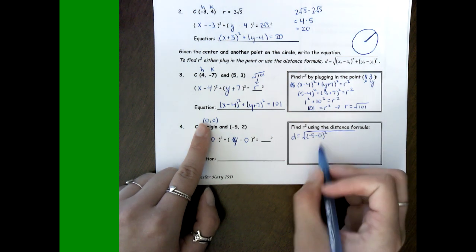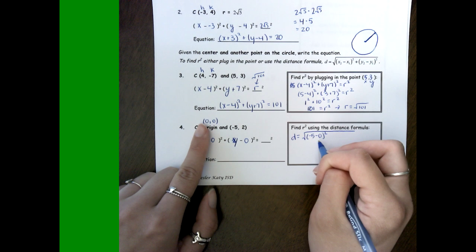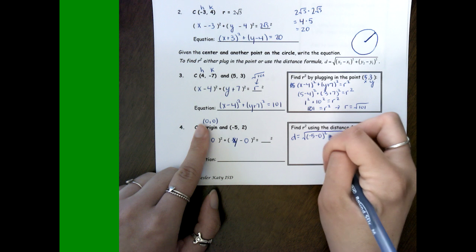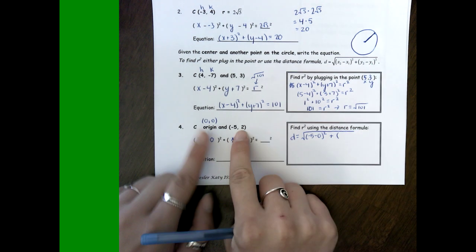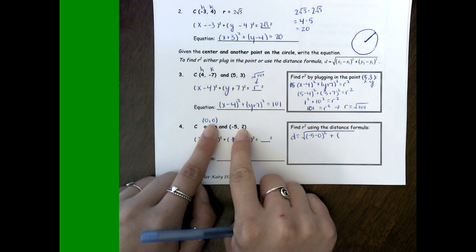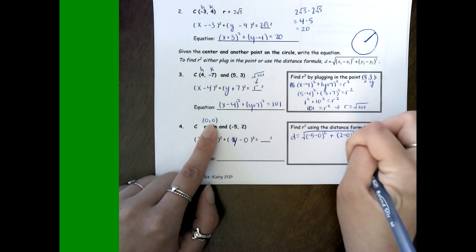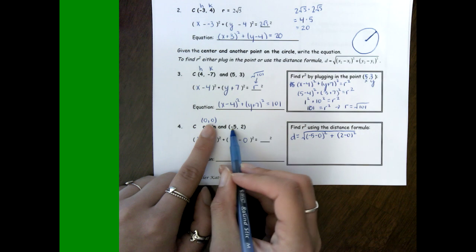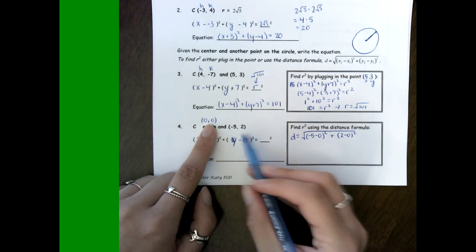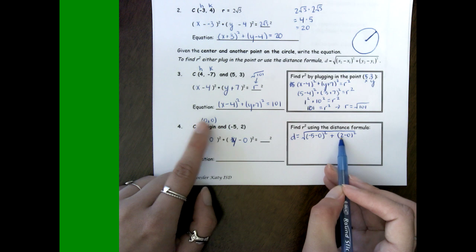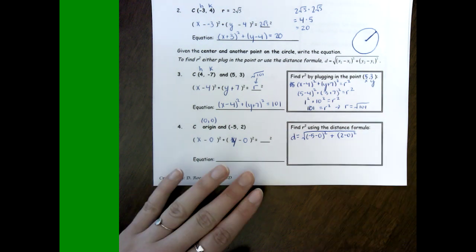You don't necessarily need to show every step here. Like you could just write this as negative 5 instead of negative 5 minus 0. And then it's a plus sign. And then it's the y values subtracted. So that's going to be 2 minus 0 squared. Okay, so if the negative 5 comes first in this one, then you need to write the 2 first in this one, ideally. Even though you end up squaring it, so if you mess up, I don't think it matters.